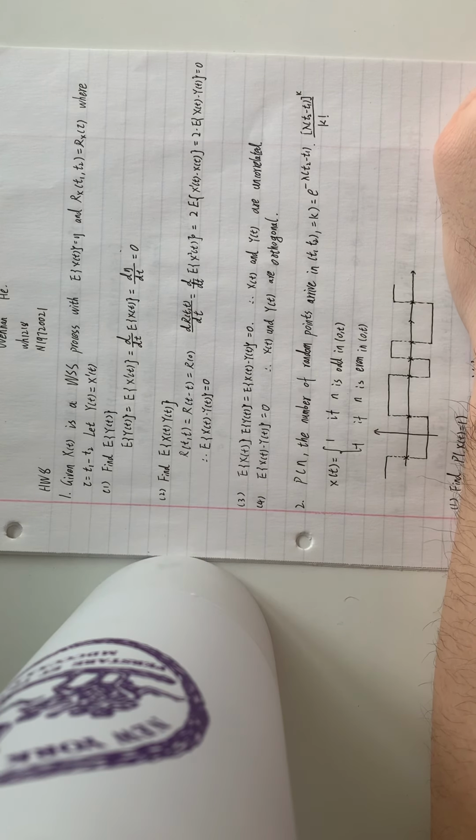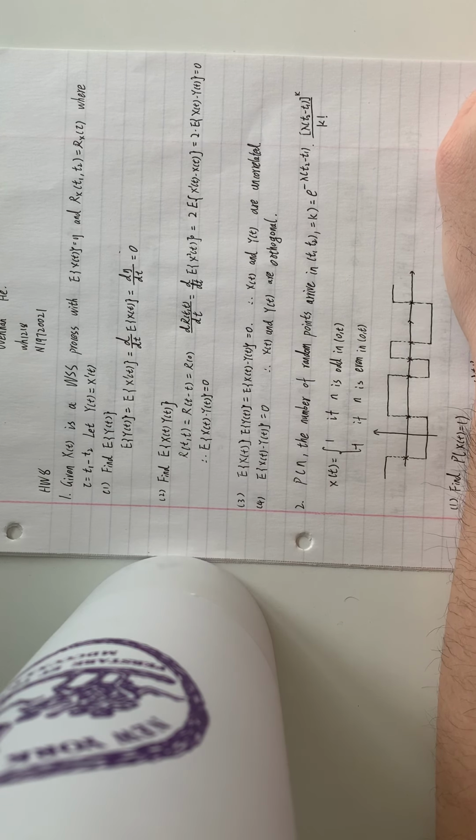Homework 8, question 1. Given x of t is a wide-sense stationary process with expectation of x of t equal to eta. Eta is a constant. And Rx of t1 and t2 is equal to Rx of tau, where tau equals t1 minus t2. And let y of t be equal to the derivative of x of t.